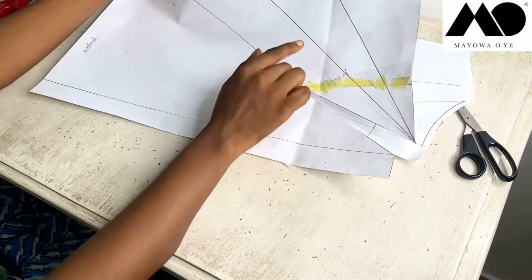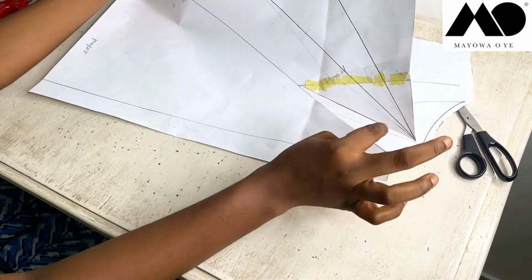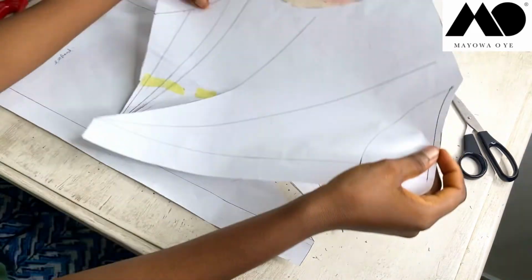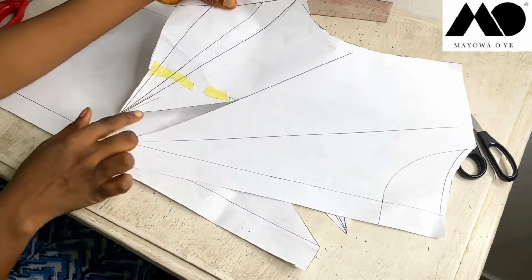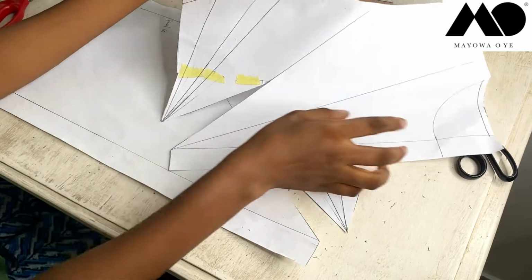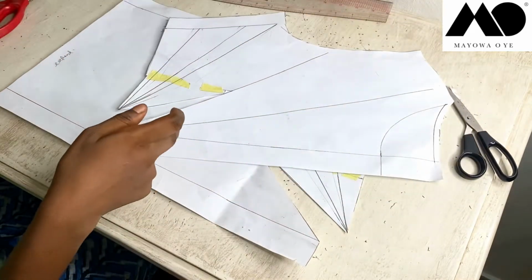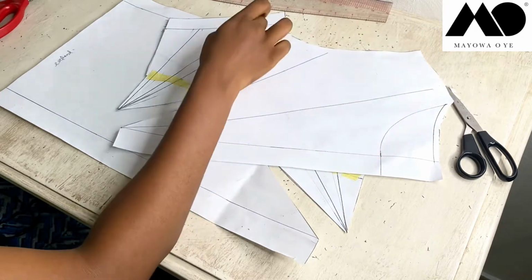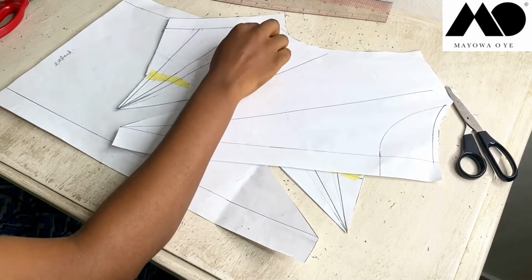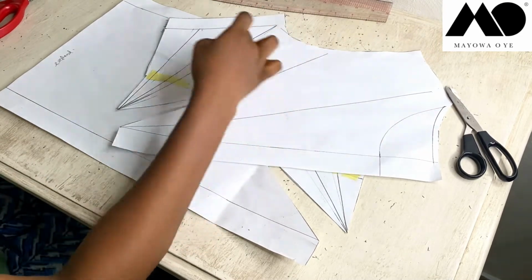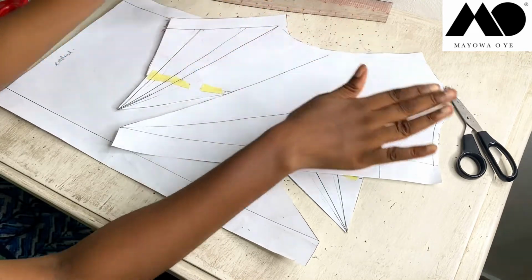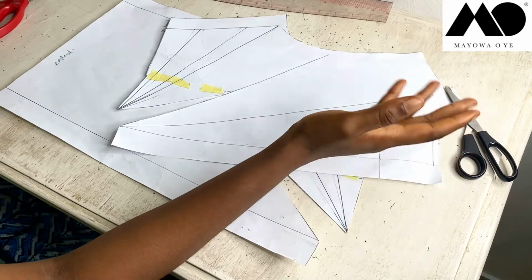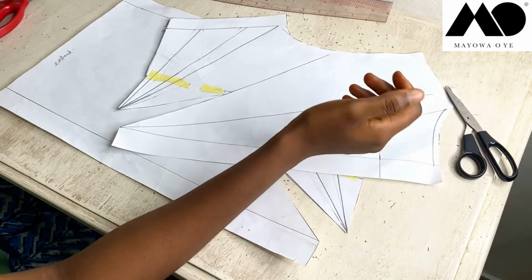The dart here is now effectively transferred to this point, and the waist dart here is also now effectively transferred to this point. So now I'm going to continue slashing all my lines, all the way here, maybe a quarter away from the end. Then I'll spread it out on another piece of paper, or you can spread it out straight on your fabric. It depends on you.